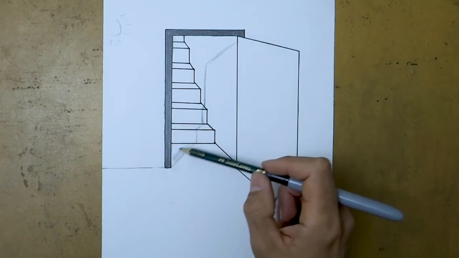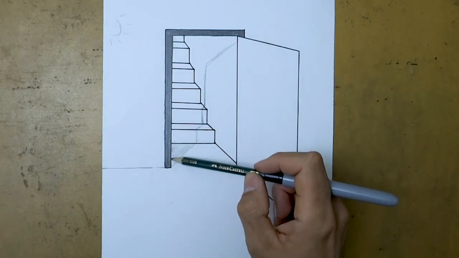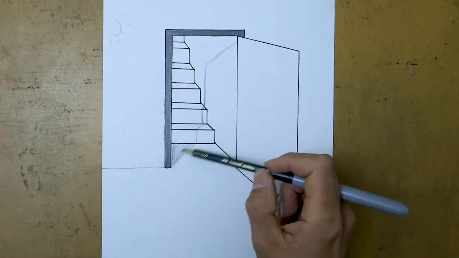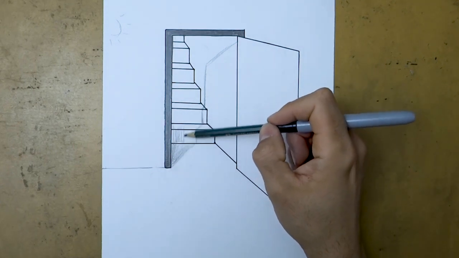And right here, we're going to have our shadow. I'm going to use the same pencil, okay, but I'm going to use it very lightly.